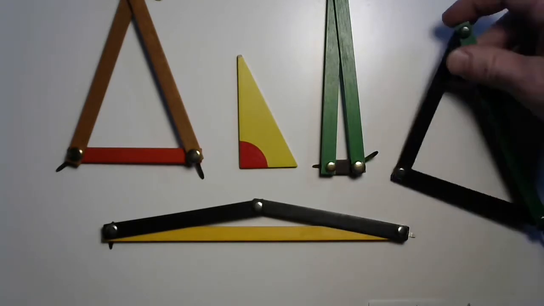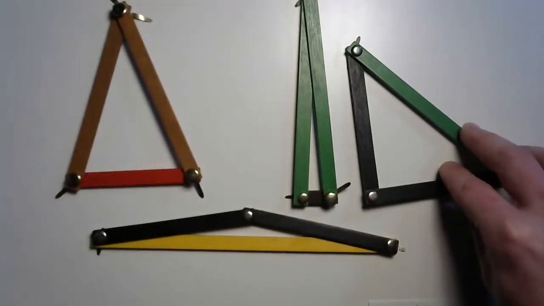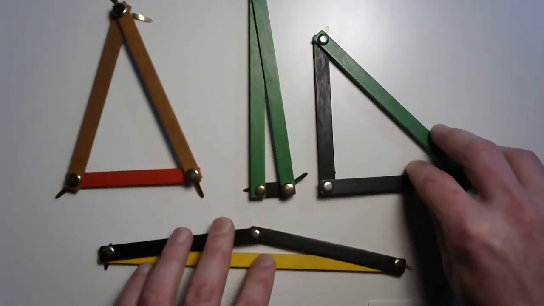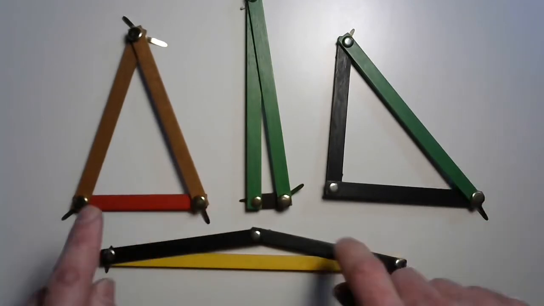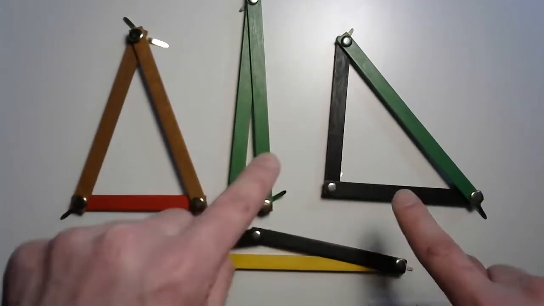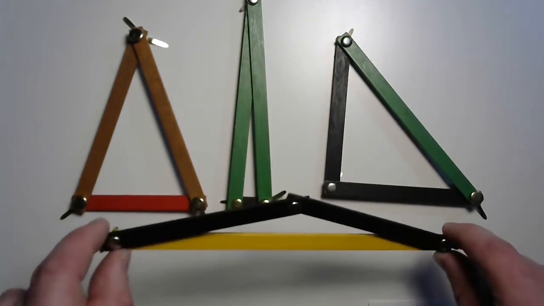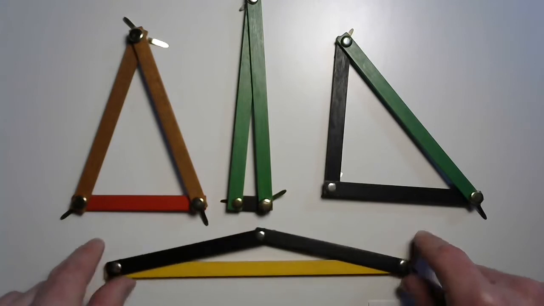Oh, another one over here. Wow, remember isosceles comes from iso and skelos. It means same legs, and all of these triangles have a pair of equivalent legs. Though they all do look very different, don't they? Wow, look at that one.